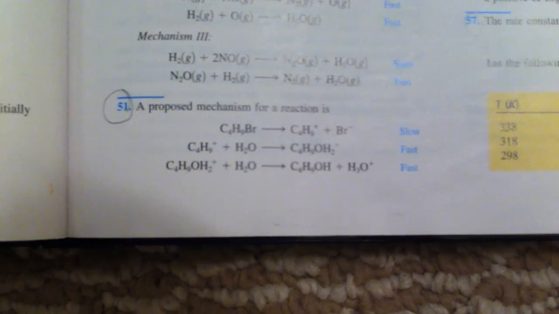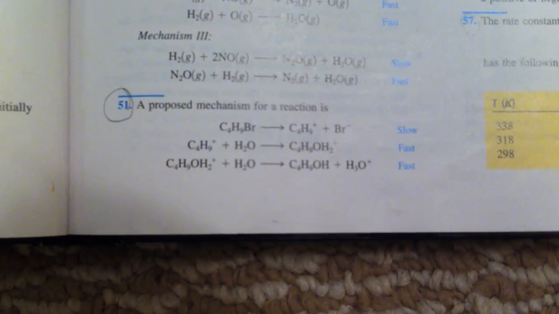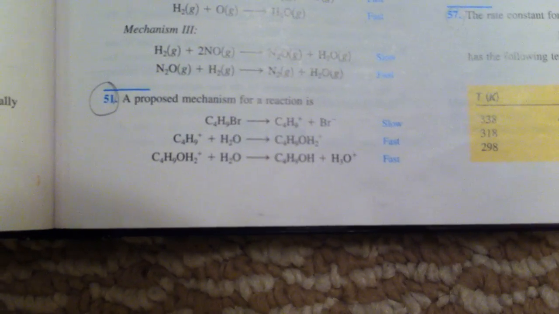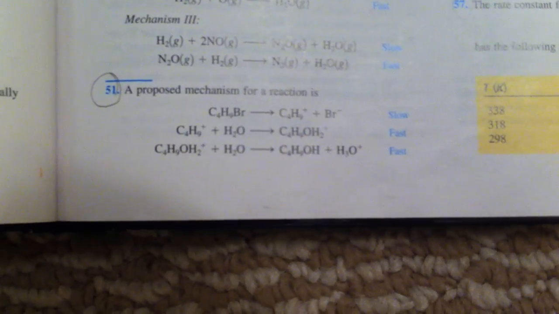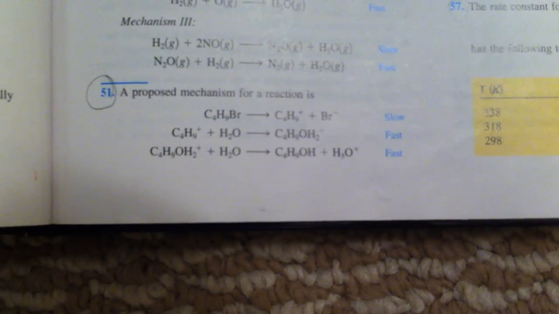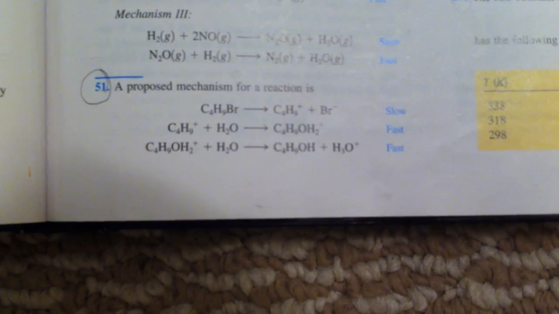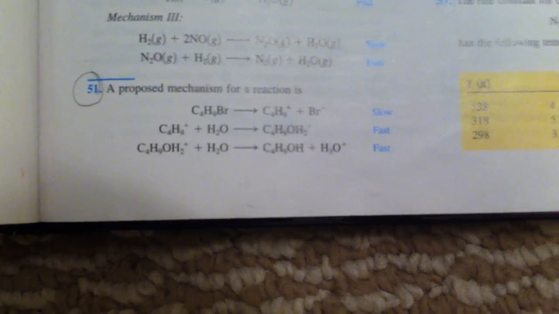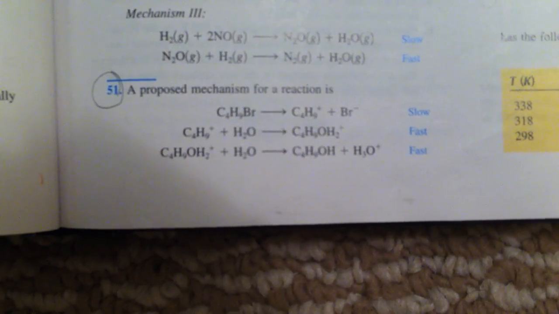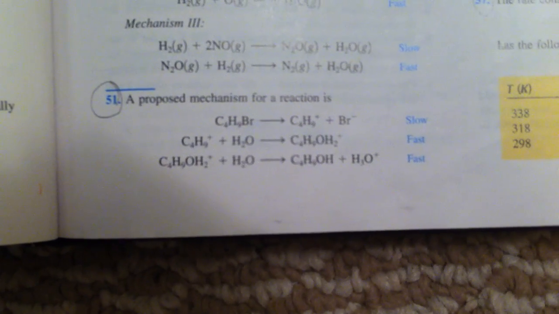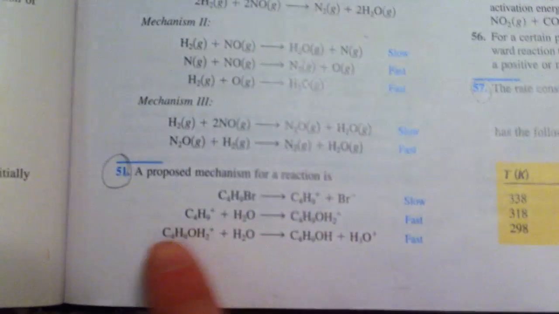It's going to be first order. And then what's the overall balanced equation? So you're going to need to add them all together and figure out. And then any of the intermediates are ones that you see in the mechanism, but they don't appear in the overall equation. So I can see already that C4H9 plus is going to be an intermediate, because it's going to cancel out when I add those two things together.